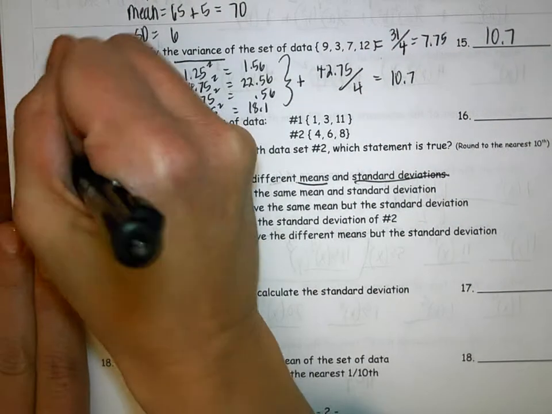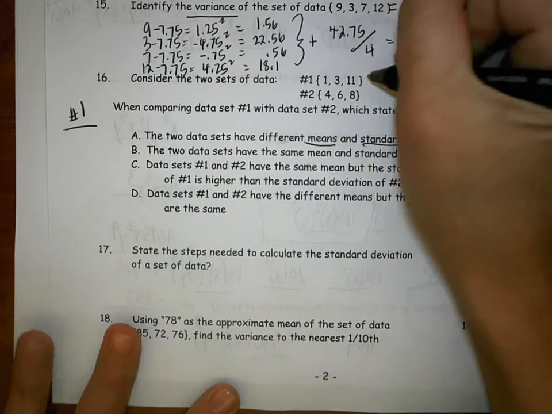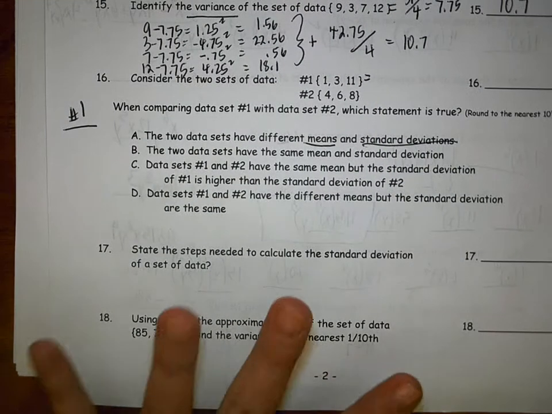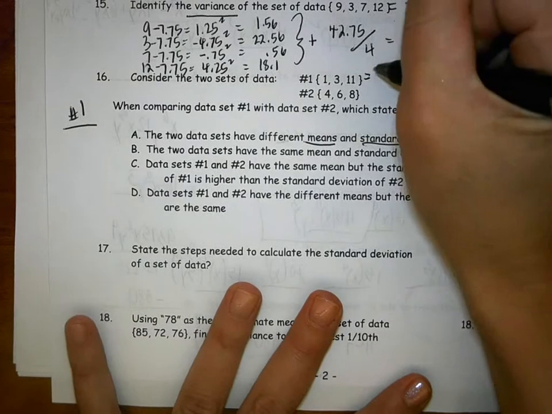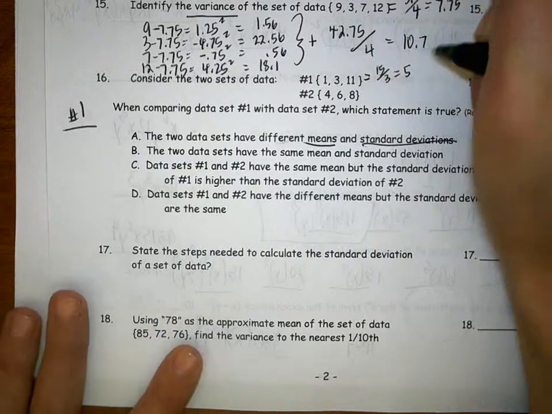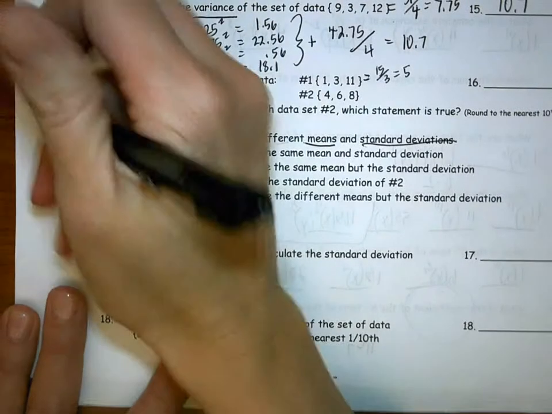Okay? Over here. So, the first thing I'm going to do is just take the mean. I'm going to do that right here. 1 plus 3 is 4. 4 plus 11 is 15. And we go 15 divided by 3, which is 5. So, my mean is 5. Okay? Mean equals 5.